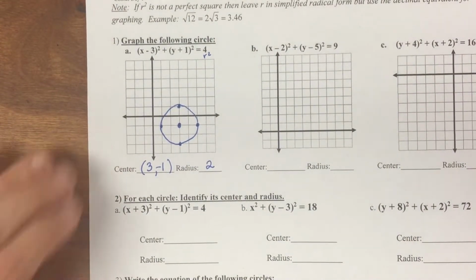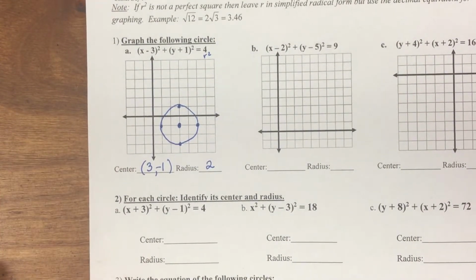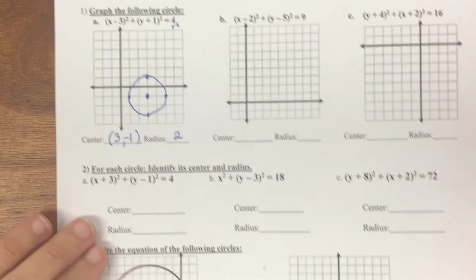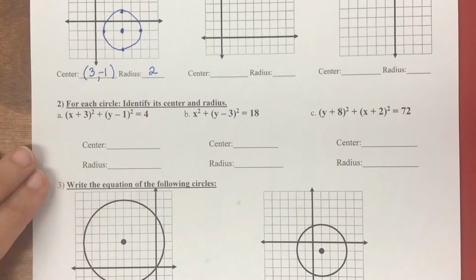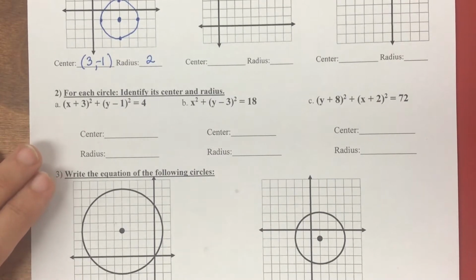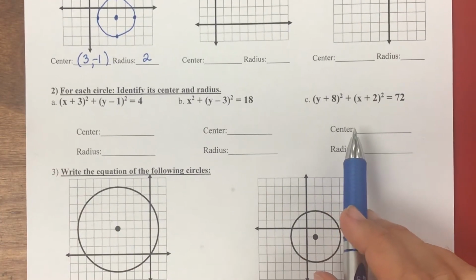So I think you can go ahead and try part B and C on your own. Those are very similar to the example we just had. Let's move down to number 2, and I'll do an example with you from that section here. I think I'd like to try, let's do this last one over here.